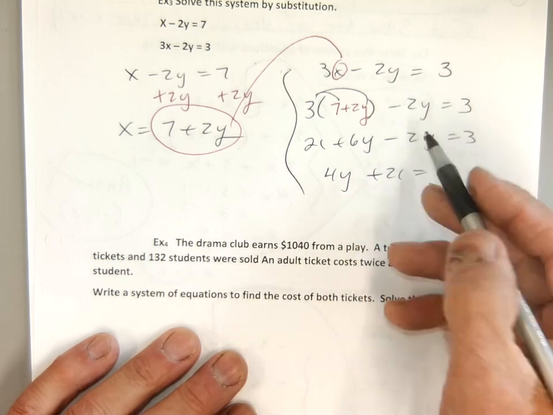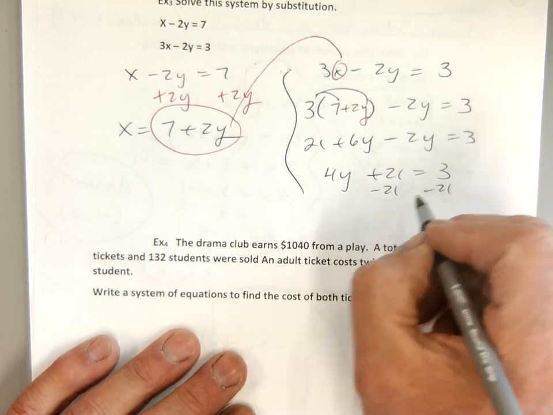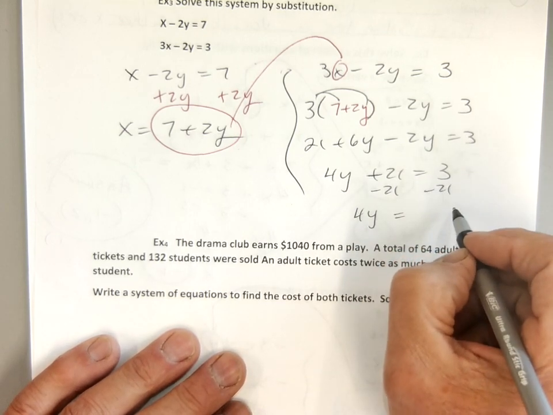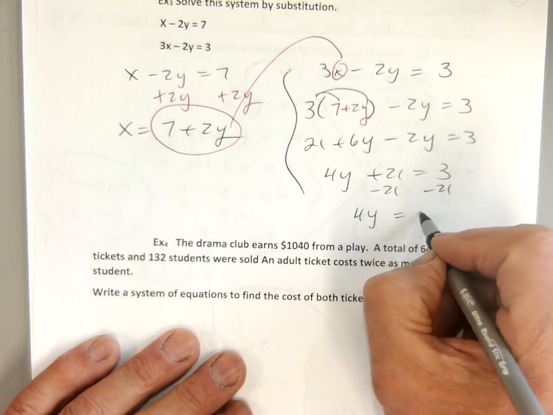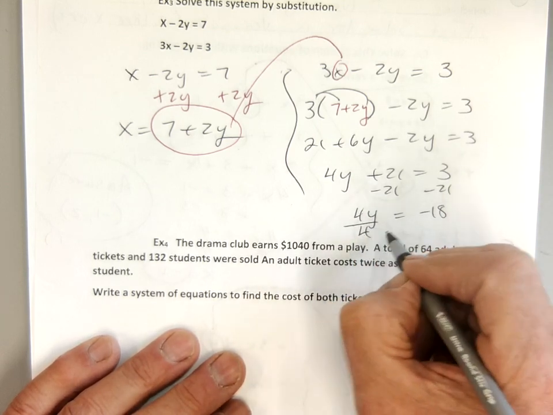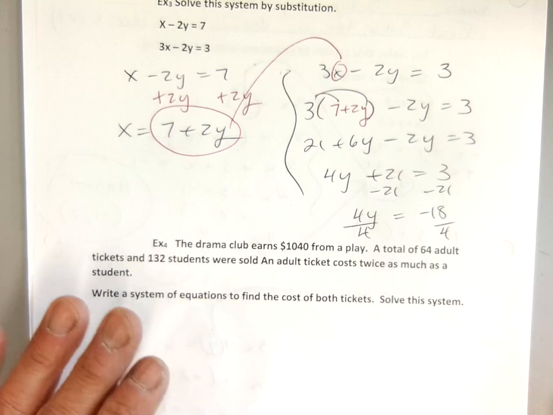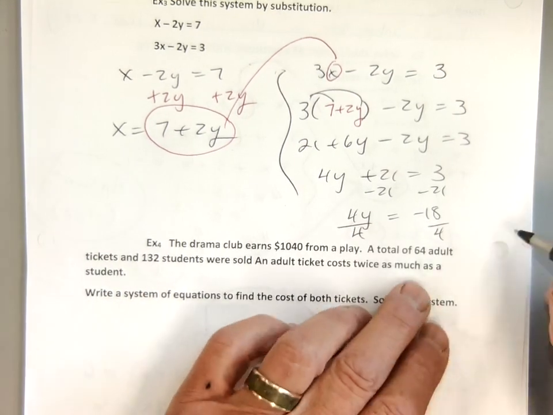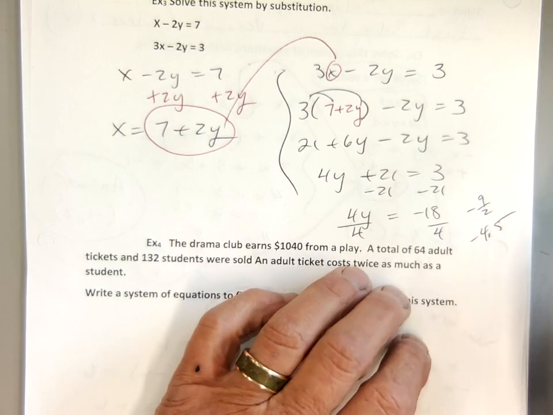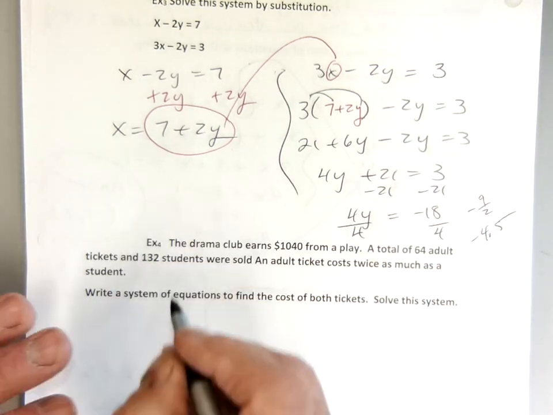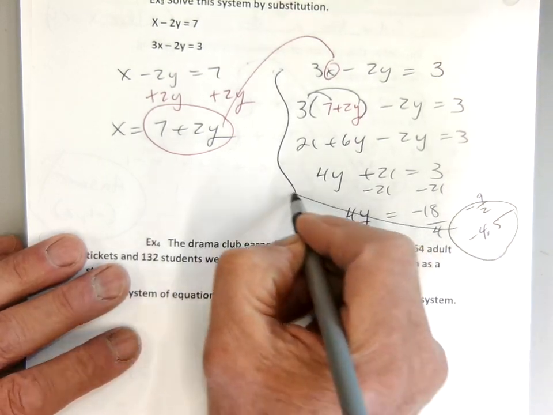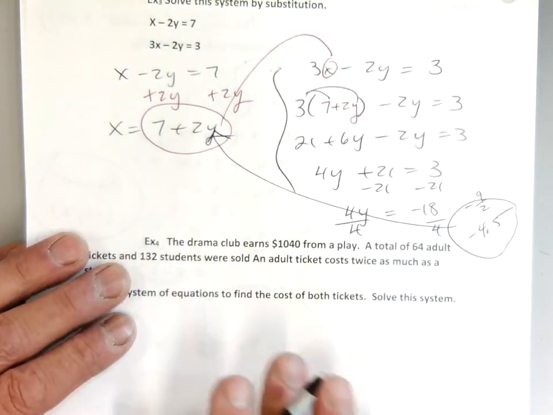Minus 21, minus 21. 4y equals a negative, what's that, 17, 18, right? It's not going to turn out even. Divide by 4. That's negative 9/2, negative 4.5, right? Okay, so my answer as a point, oh, I don't have it yet. I'm not done, because I got to put that right there.